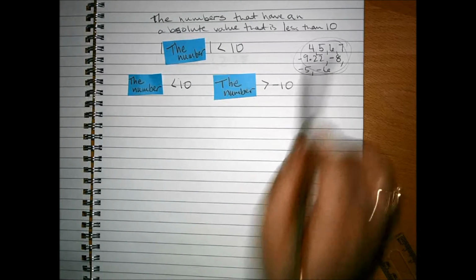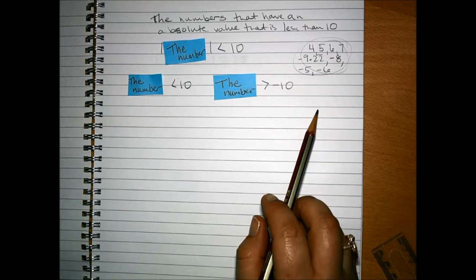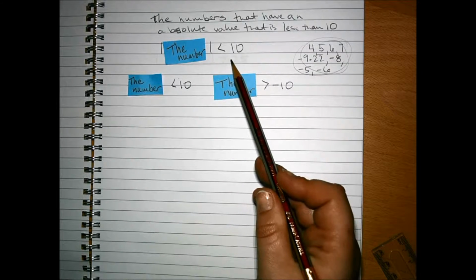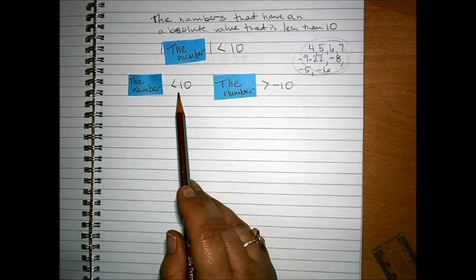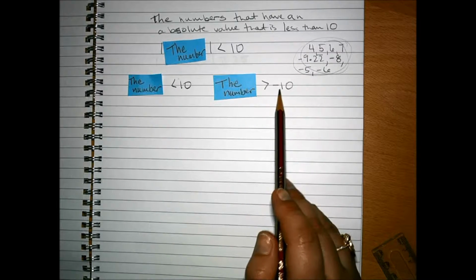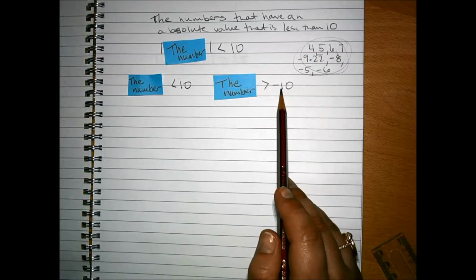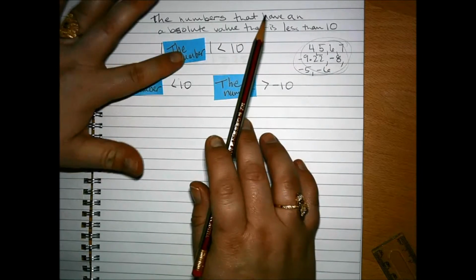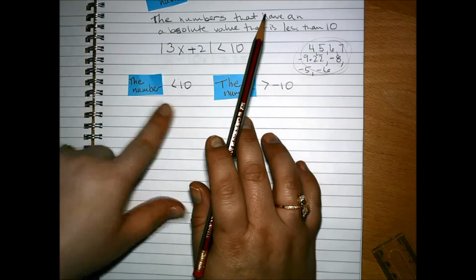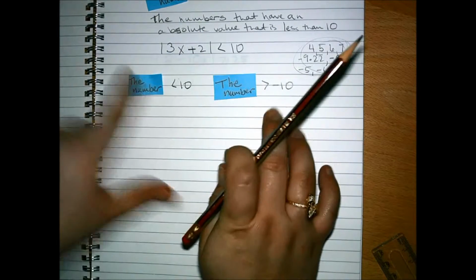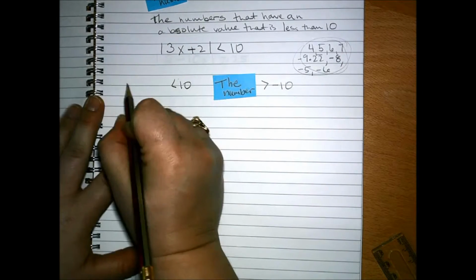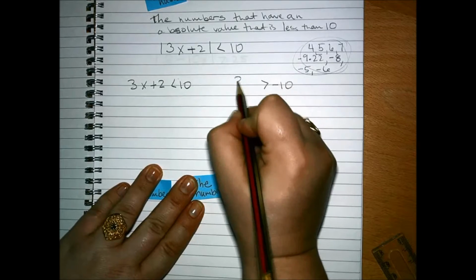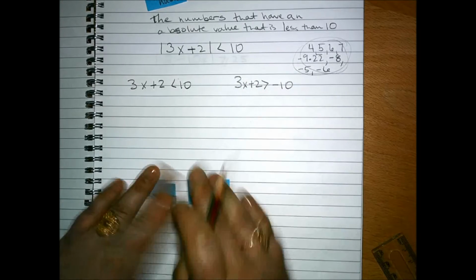All of the numbers that you could possibly think of that would have an absolute value or a distance to 0 that is less than 10 are the numbers that are going to be less than 10 or greater than -10. Again, don't look for a pattern. Think of the concept. Now that I know what the number could be, we're going to replace the number with the expression, and so we can solve this compound inequality.